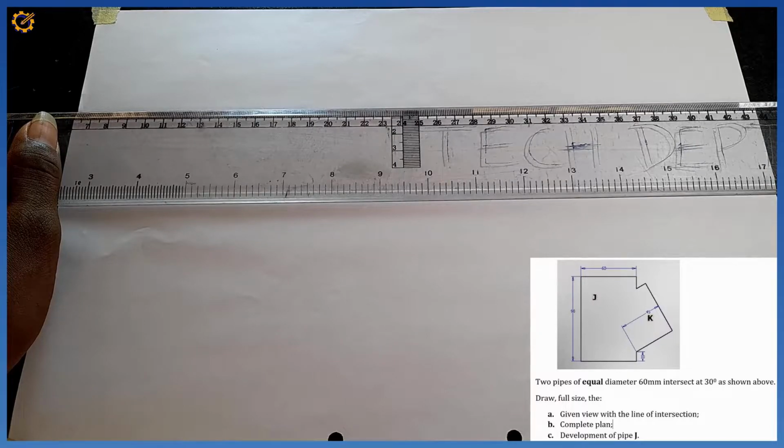Alright, today we'll be looking into the problem on the screen, a problem on interpenetration or intersection of solids. On the screen we have two pipes of equal diameter 60 millimeters intersecting at 30 degrees as shown above. The very first task is to produce the given view with the line of intersection. B, the complete plan. C, development of cylinder J or pipe J.